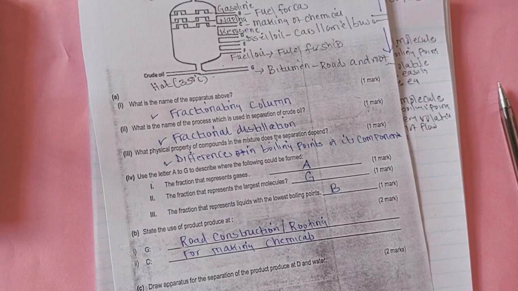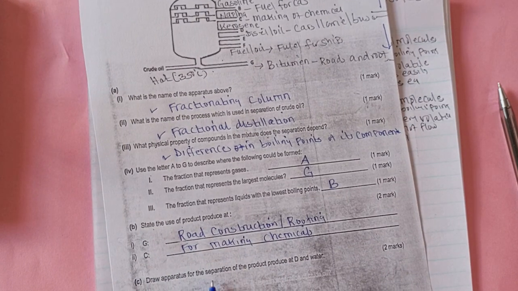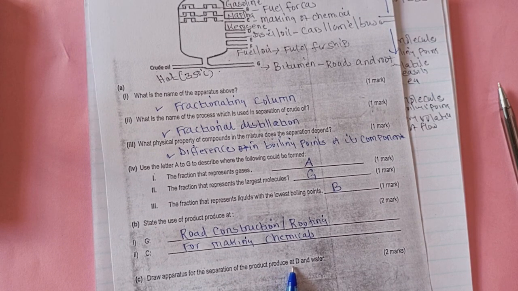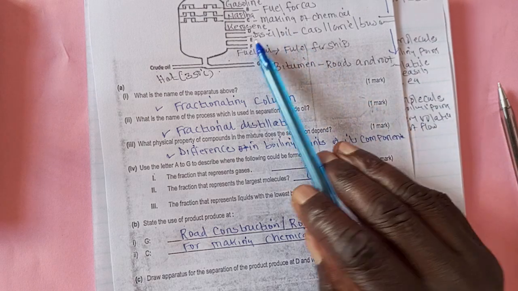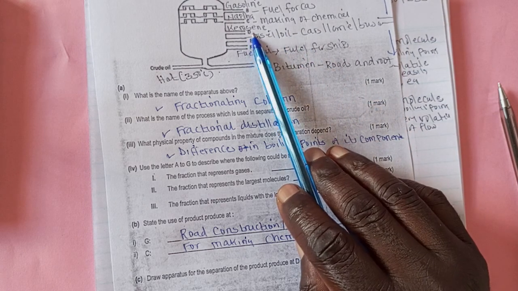Now draw apparatus for the separation of the product produced at D and water. The product produced at D is diesel oil.